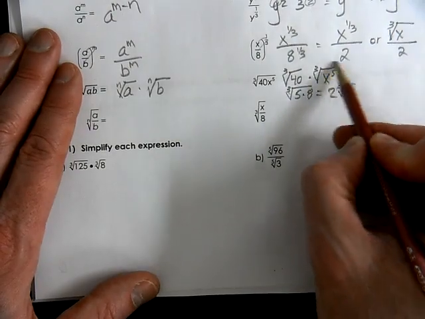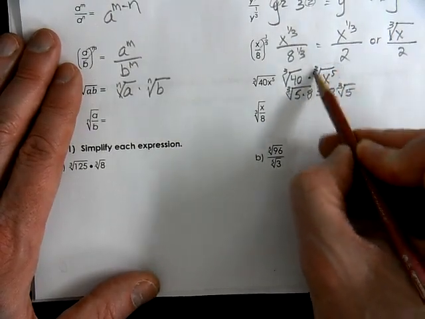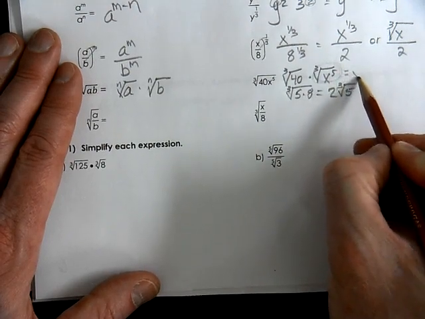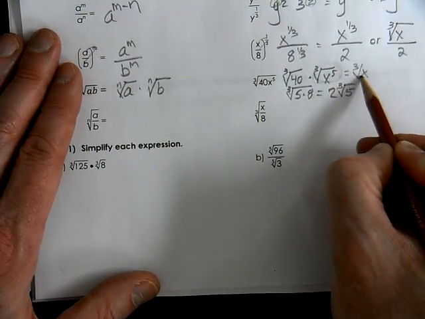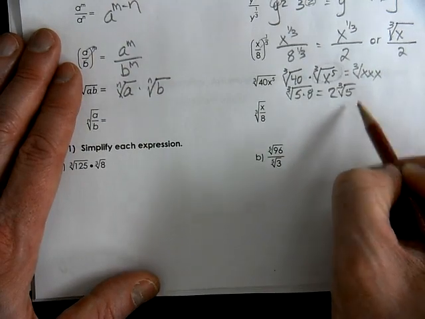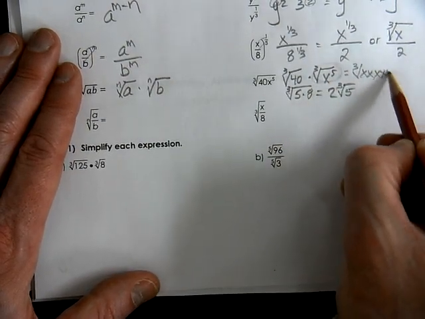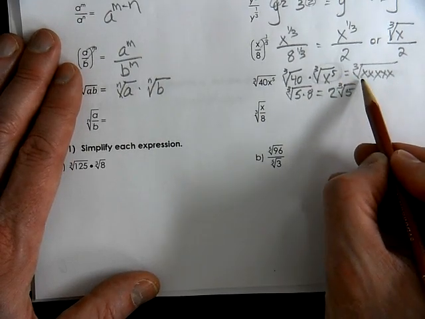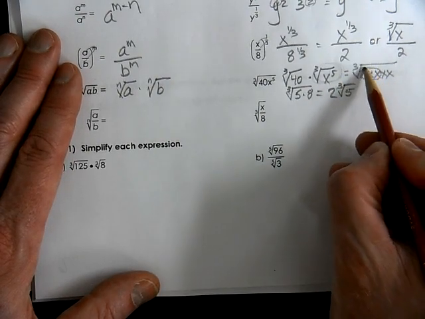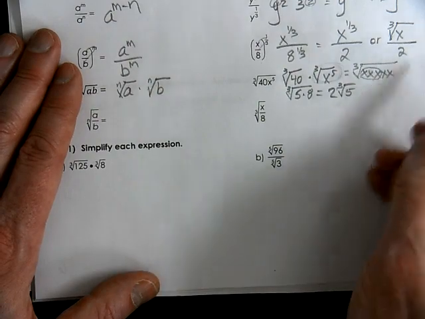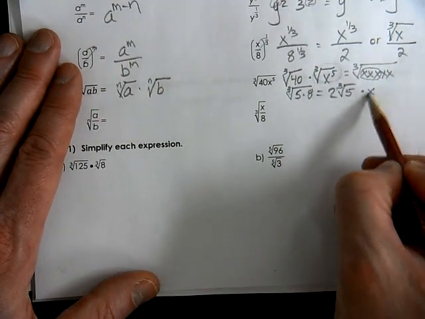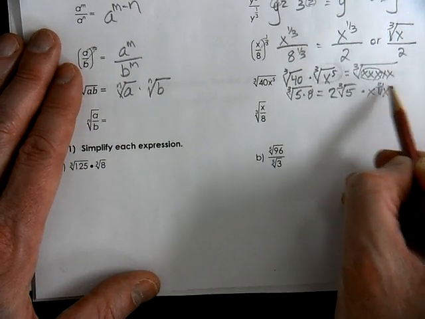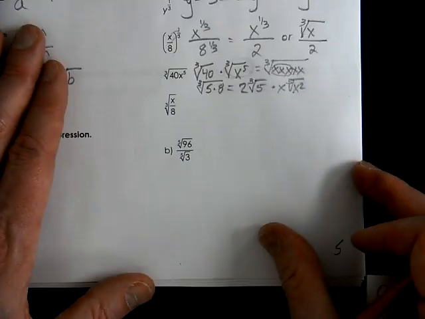How is this going to be broken down? We have x, x, x, x, x. We have 5 different x's in that. So I'm going to circle 3 of them, and that's going to bring them to the outside. Then I'm going to have the cubed root of x squared on the inside.